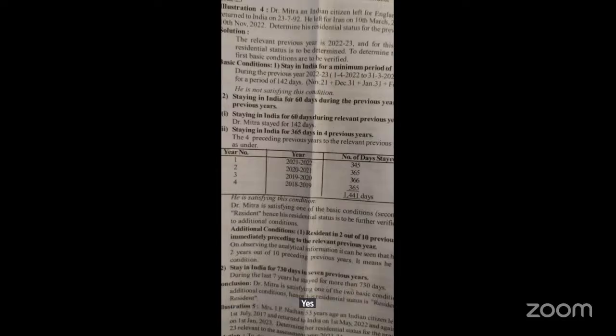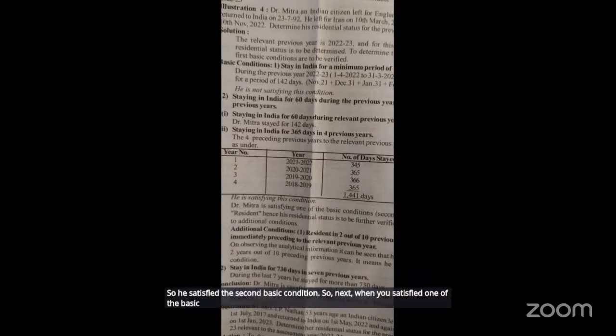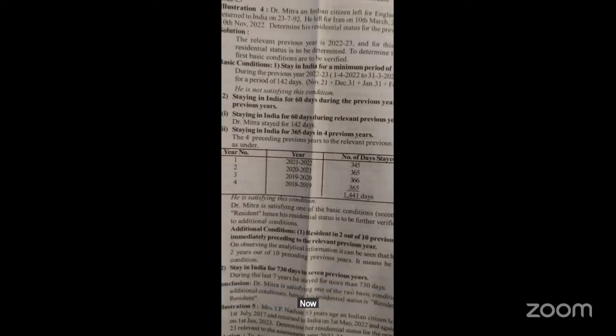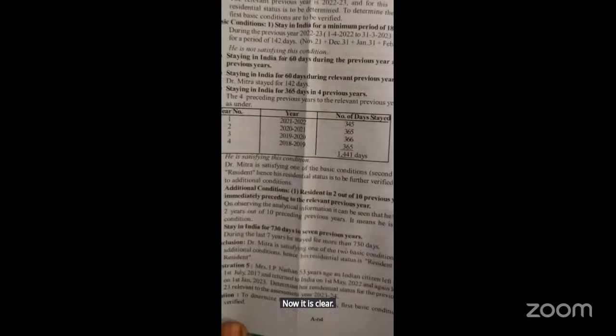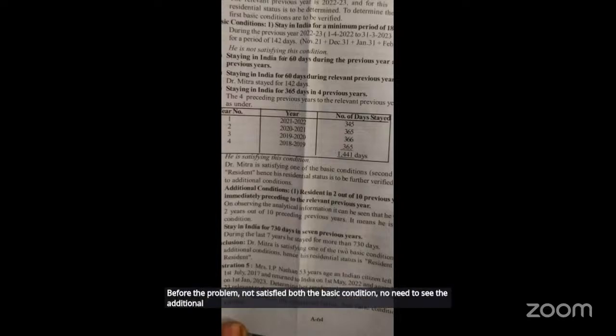So when he satisfies one of the basic conditions, you have to see the additional conditions. Now it is clear. If the person satisfies neither of the basic conditions, there is no need to see the additional conditions.